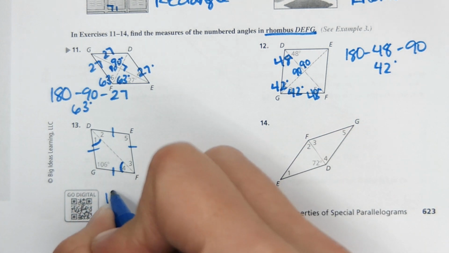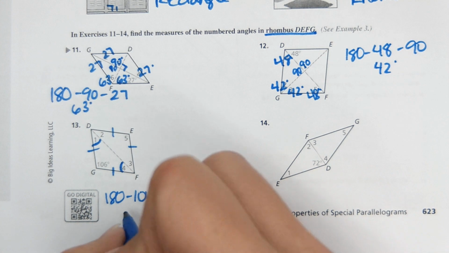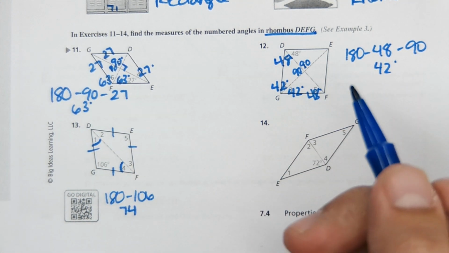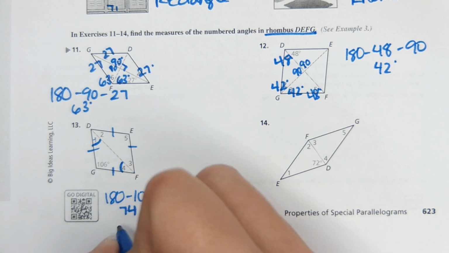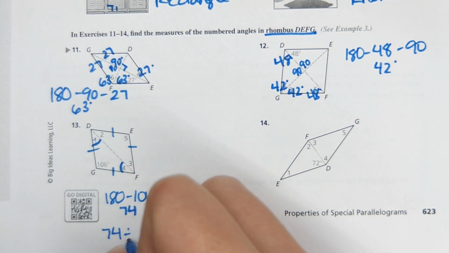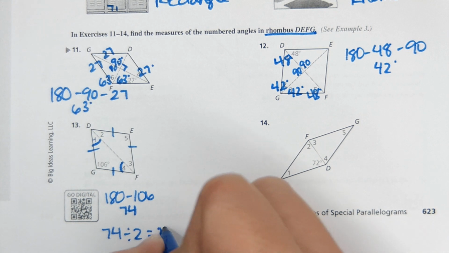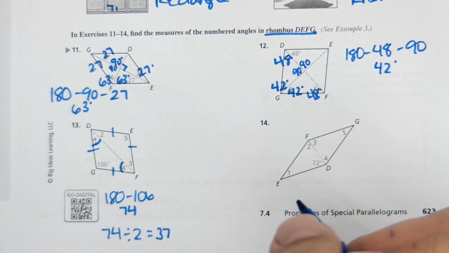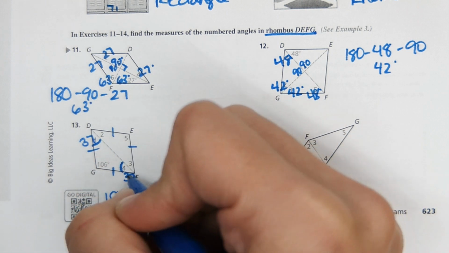So we could do 180 minus 106 to get 74. And then that has to be split evenly among those two angles. So 74 divided by 2 is 37. So this is 37, this is 37.